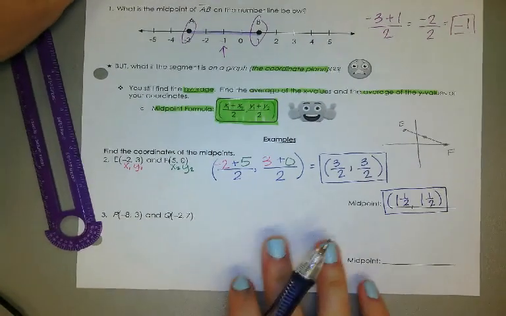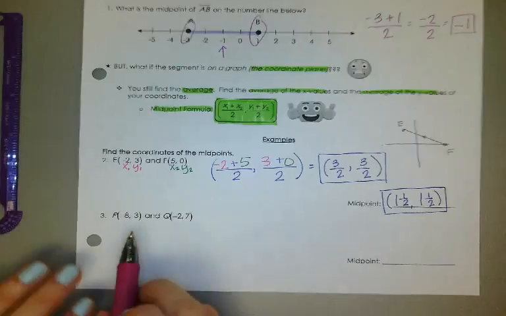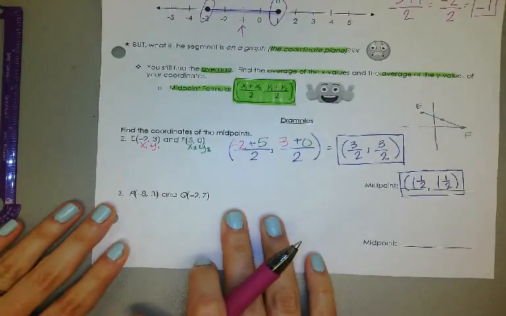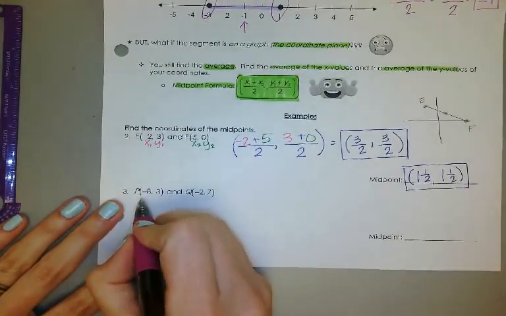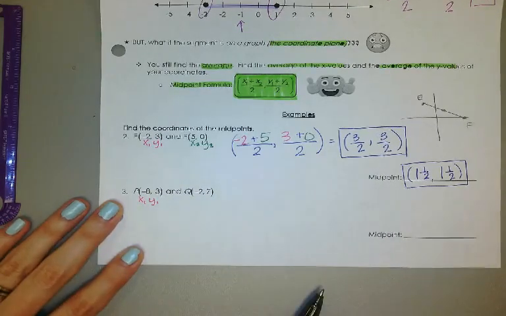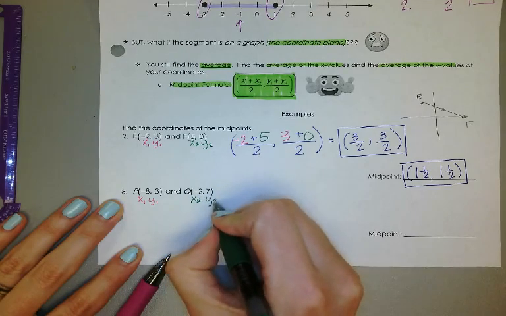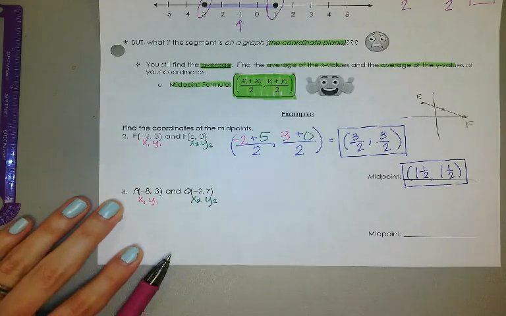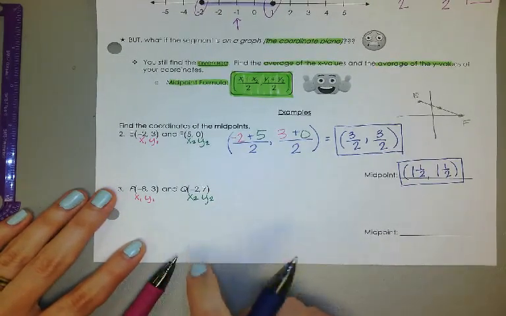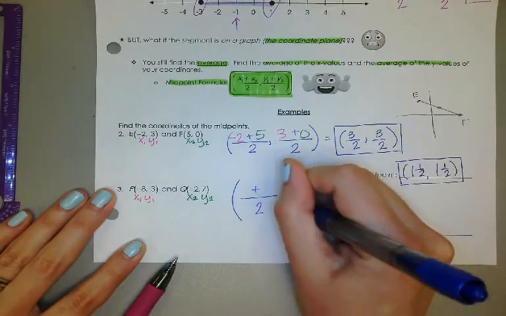So if we look at the second example, again, I have 2 points, P and Q. In point P, that's our first set of x and y values. So here we have, again, our x1, y1. And Q gives us our second values, x2 and y2. And again, we're really just still finding the average, but because it's on a coordinate plane, we have x values that we need to find the average of, and y values that we need to find the average of.